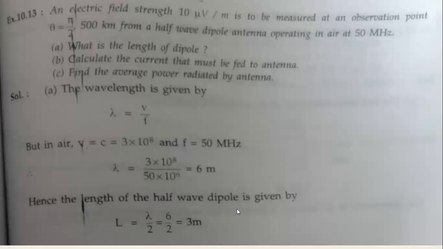So go for the next one. An electric field strength of 10 microvolt per meter is to be measured at an observation point theta equals pi by 2, at 500 kilometer from a half wave dipole antenna operating in air at 50 megahertz. The A part: what is the length of the dipole? The B part: calculate the current that must be fed to the antenna. The C part: find the average power radiated by the antenna.